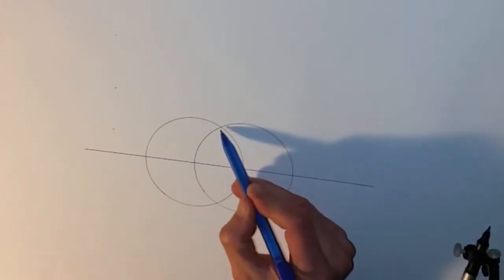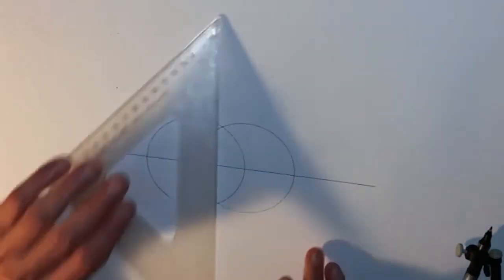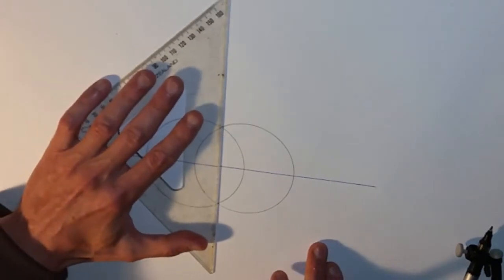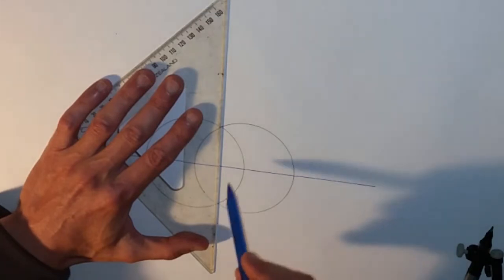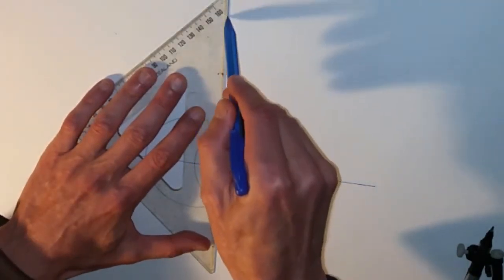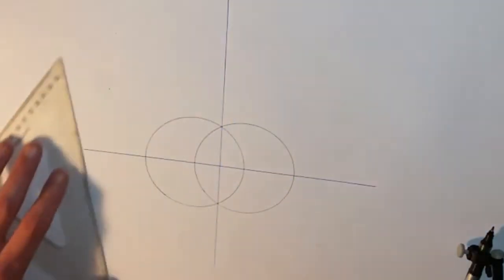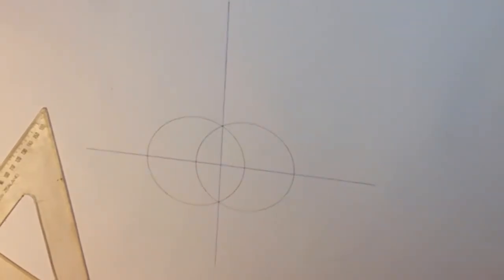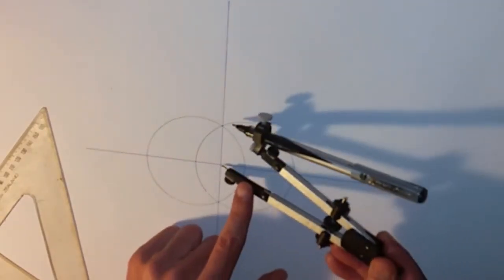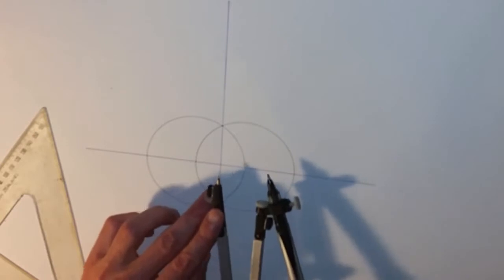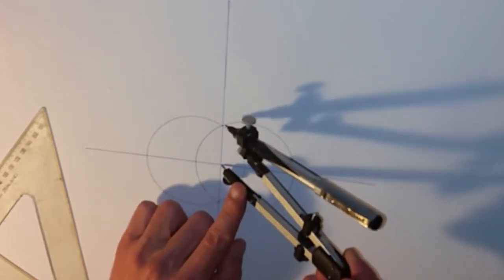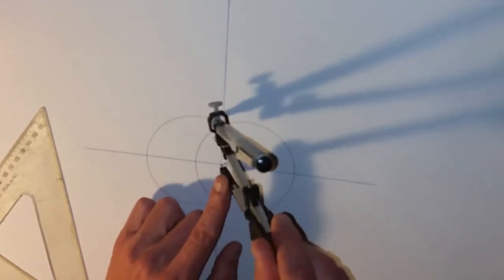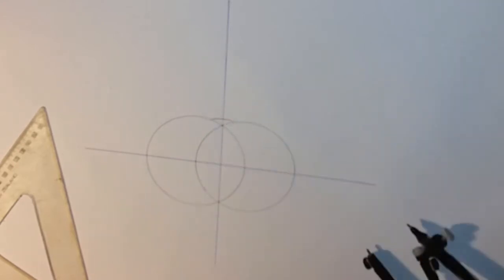Now we need, this point and this point, to create a line at 90 degrees. And keeping the compass at the same size, draw a little arc, or just mark that line.